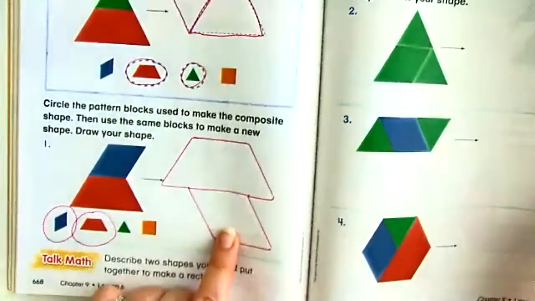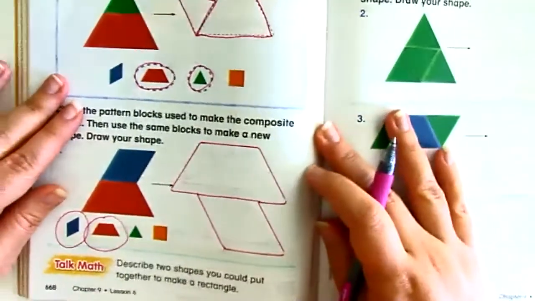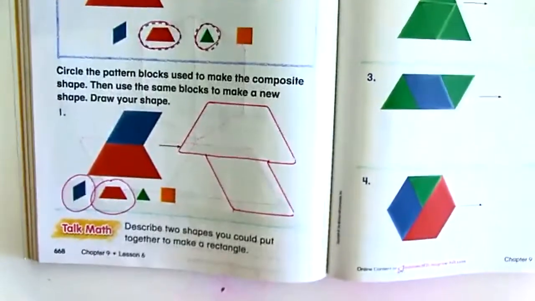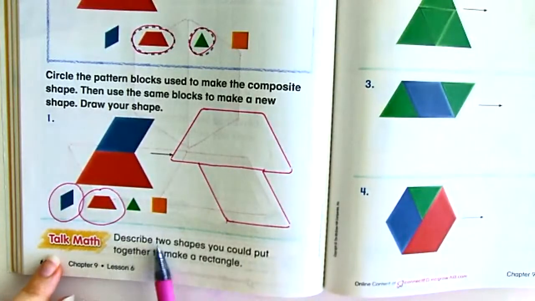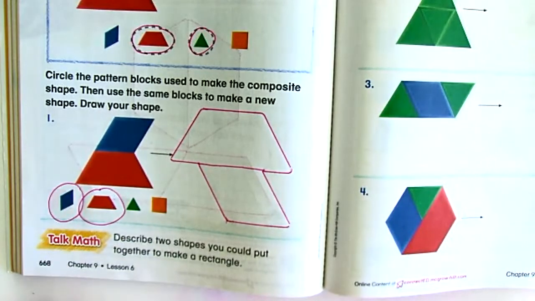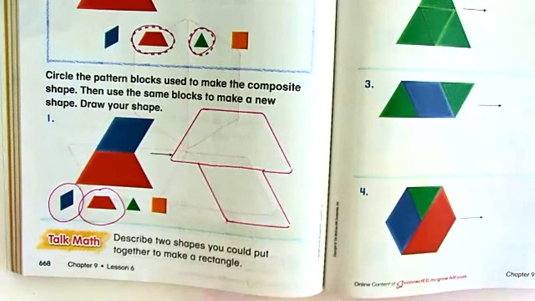Now let's take a moment to do our talk math. Remember this part, you talk with somebody who's with you, and we're going to have a discussion afterwards. Talk math. Describe two shapes you could put together to make a rectangle. So take a moment to think about this and then have a conversation. If you need extra time, now's when you can pause my video and talk about this, maybe with your mom, your brother, your dad, your sister, grandma, grandpa, anyone who you're with, you can have this conversation with. Describe two shapes you could put together to make a rectangle.